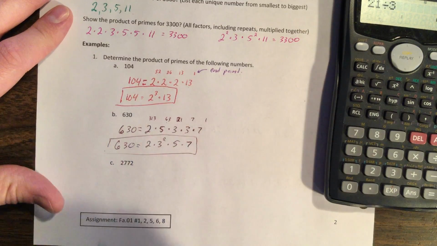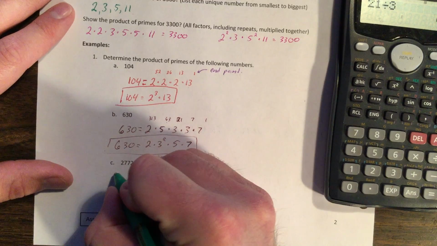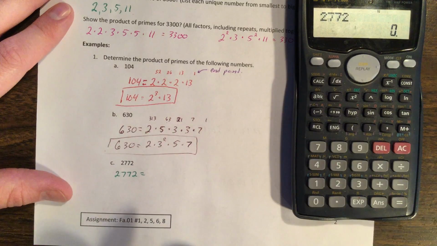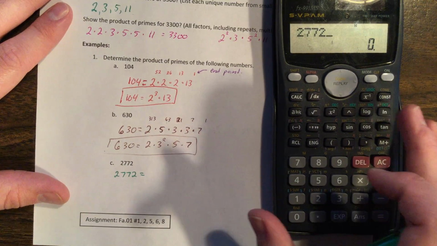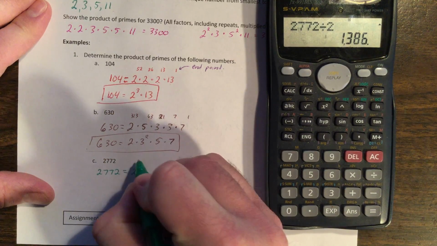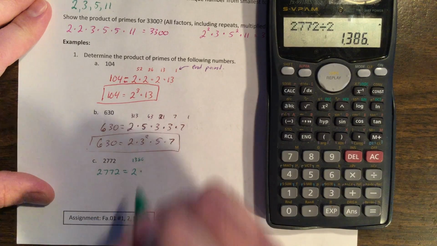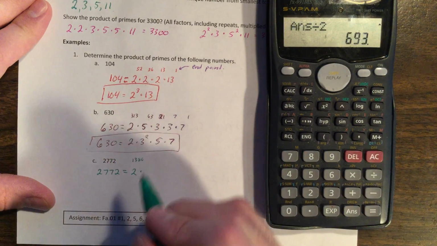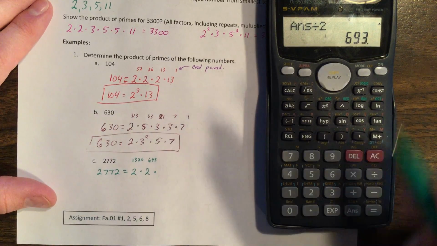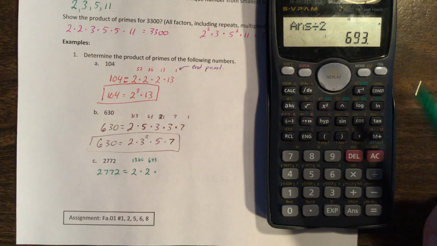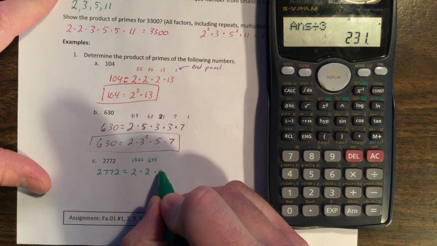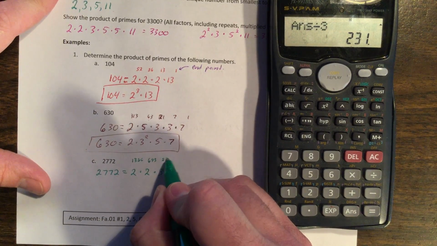All right, let's do one more here: 2772. Once those numbers get a little bigger, it becomes a little more of a challenge. But again, even number, divide by 2. If we have evens, we might as well start with that. 1386, there's my reference. Even again, so we divide by 2 again. 693. Now this one's not even, so we have to divide by something else. 3 is our next number, so let's see if that works. It does, perfect. 231.